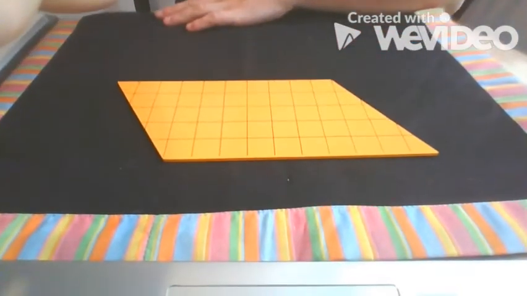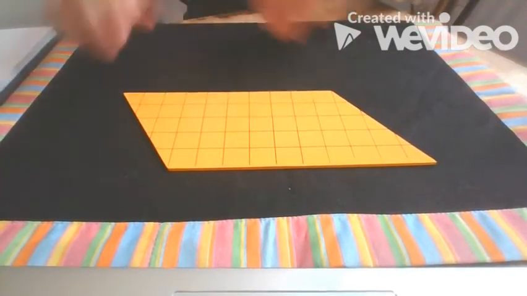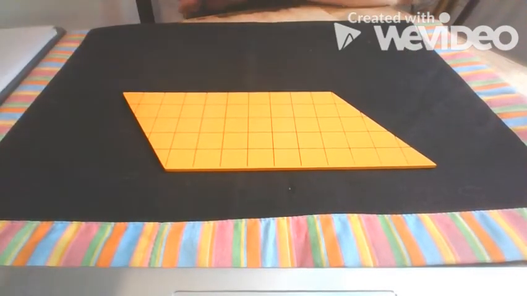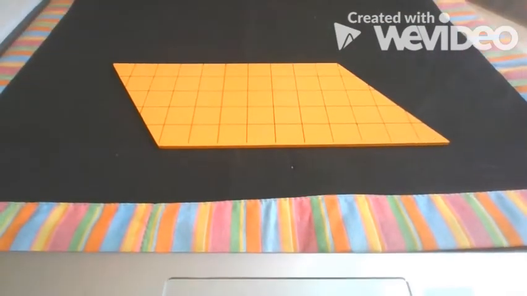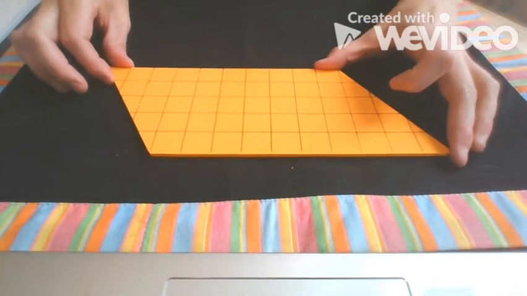I'm going to tilt my screen so you can get a look at just the material. All right, so here I have the parallelogram, and I can't really see all of the squares that are on its surface. But I'm going to show you something.